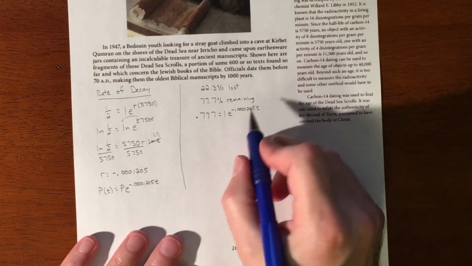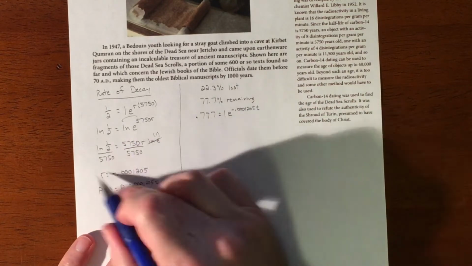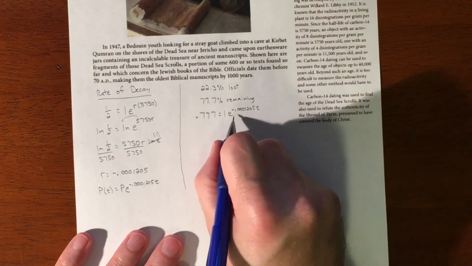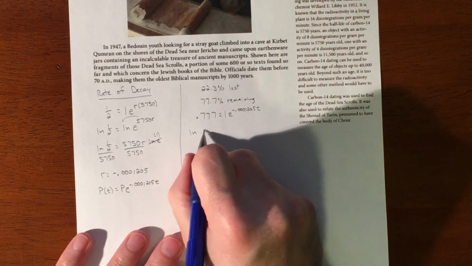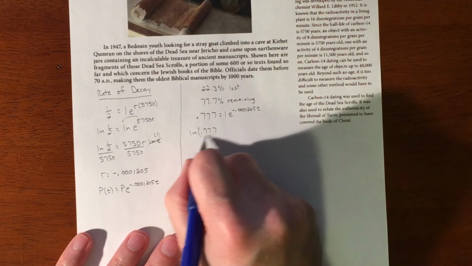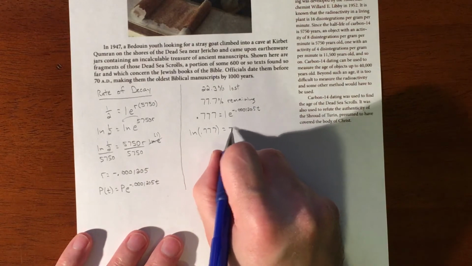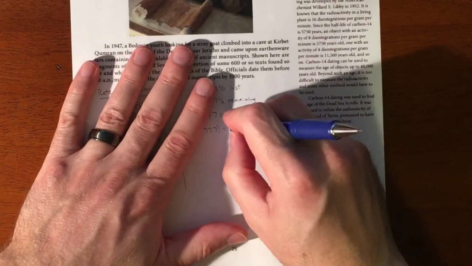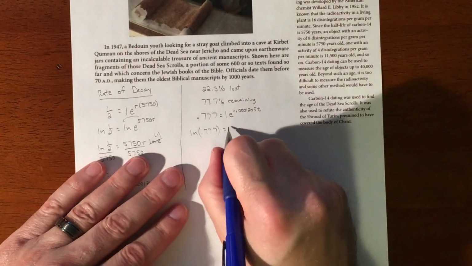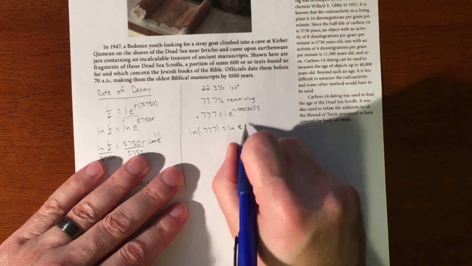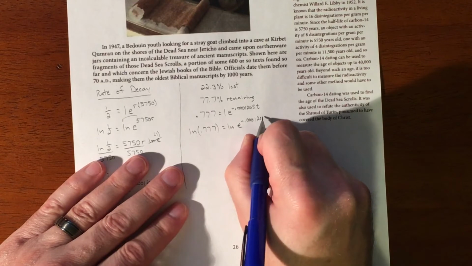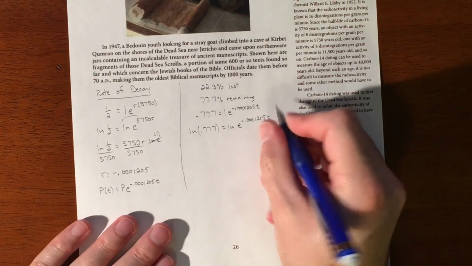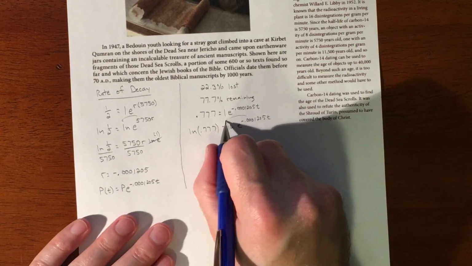And then we're going to solve this equation. It's going to be very, very similar to this. We are going to log both sides: 0.777 equals e to the negative 0.0001205t. We'll log both sides so this power can go down.